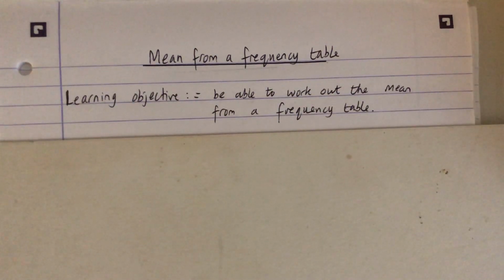We're just going to finish off Chapter 19 actually, which was to do with averages. We've done mean, median, mode. We did a measure of spread as well called range. But we have to finish off with working out the mean from something called a frequency table. So the main objective today is to be able to work out the mean from a frequency table.